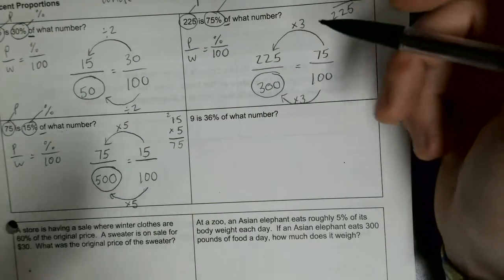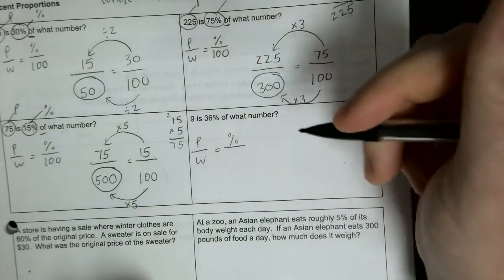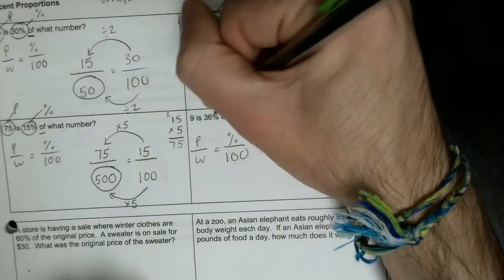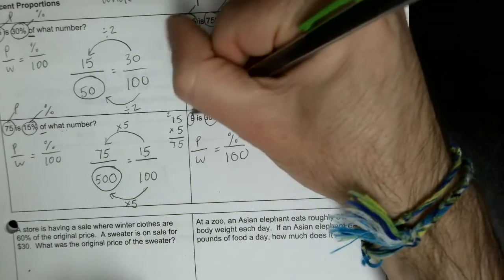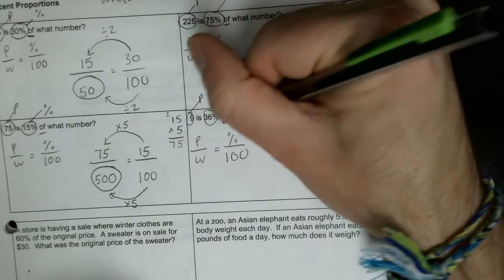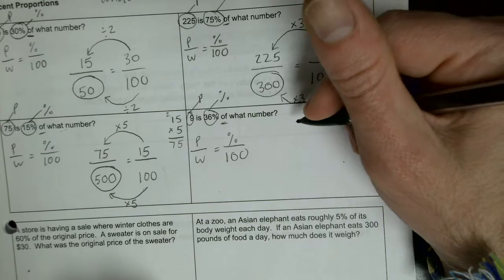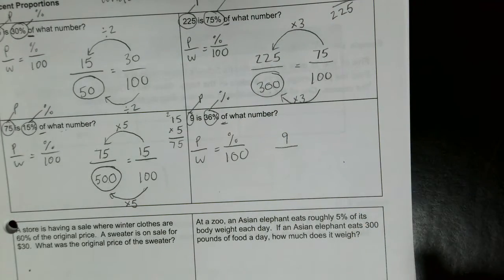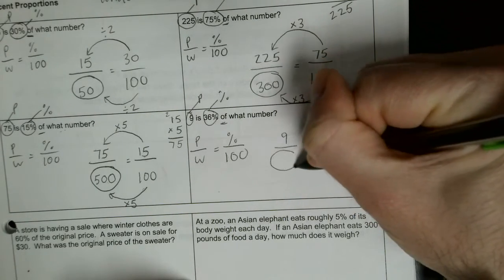Again, you can try this one on your own. It's set up as the same type of problem as the previous ones. We got 9 is 36% of what number? Again, we have the percent. 9 is that 36%, so 9 is going to be the part. And we don't know the number, so that's what we're looking for, the whole. 9 goes on top. It's the part. Give me a moment. If you want to finish this one on your own, go for it. There you go.